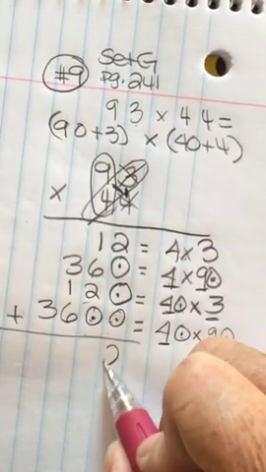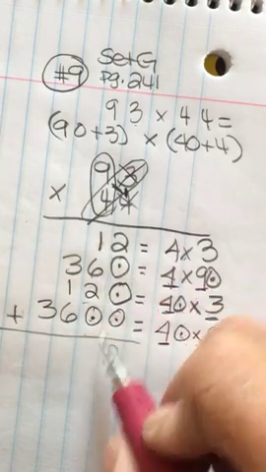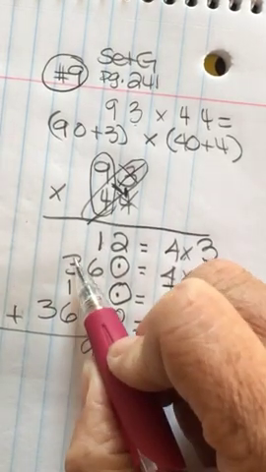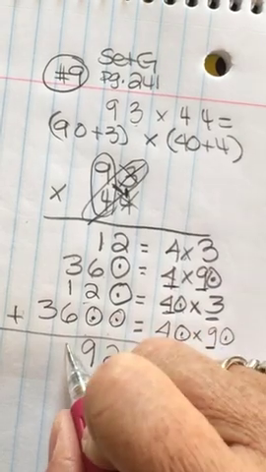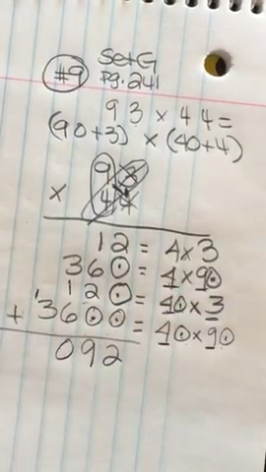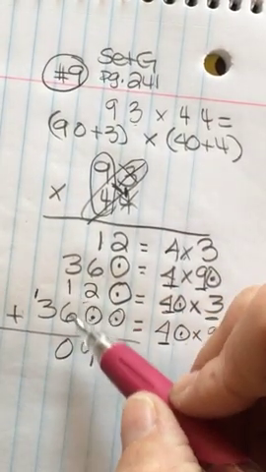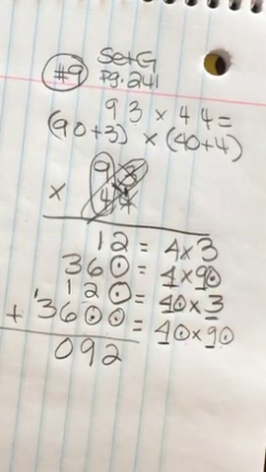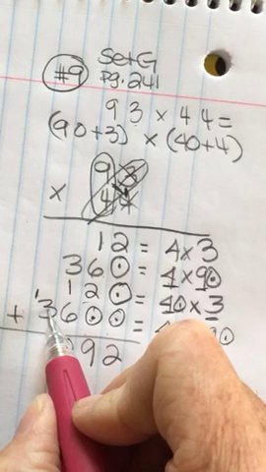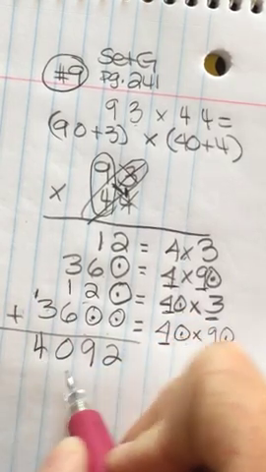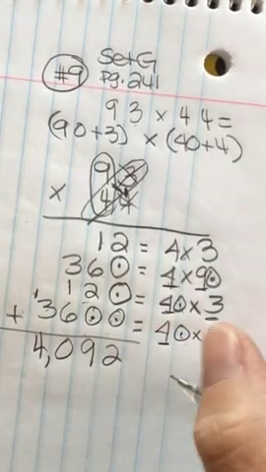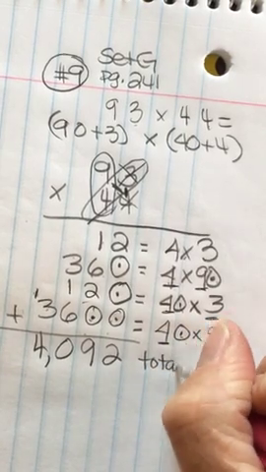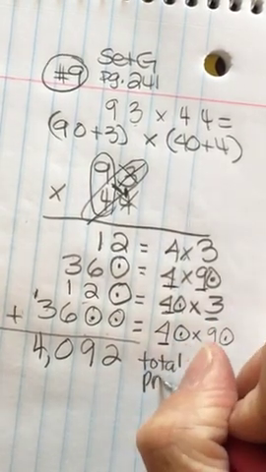We have 2 ones, 6, 7, 8, 9 tens, 6, 7, 8, 9, 10 hundreds. So we have 10 times 10 is 100 times 100 is 1,000. So we need to plunk that over there. 3,000 plus 1,000 is 4,000. We get 4,092 as our total product.